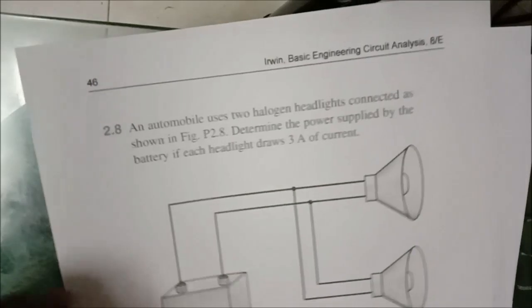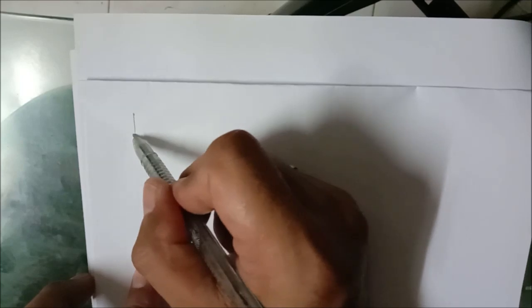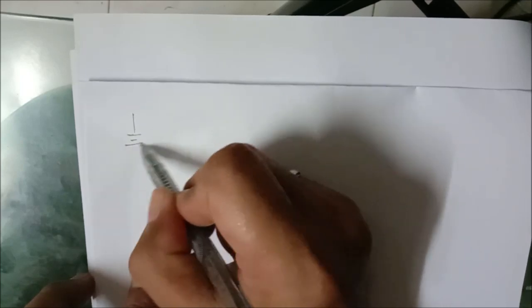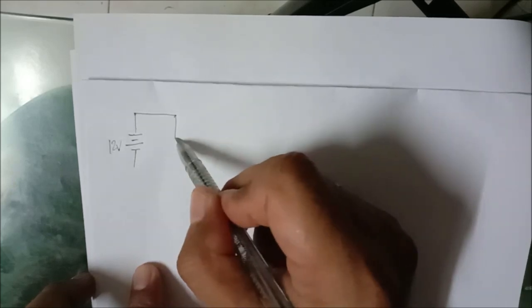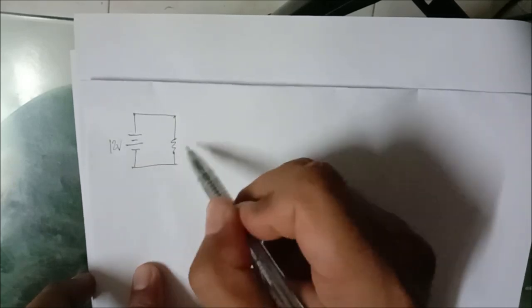Okay? Re-redraw lang natin ha. Meron kang 12 volts. Tapos meron kang dalawang headlight. Resistor na lang lagay natin.